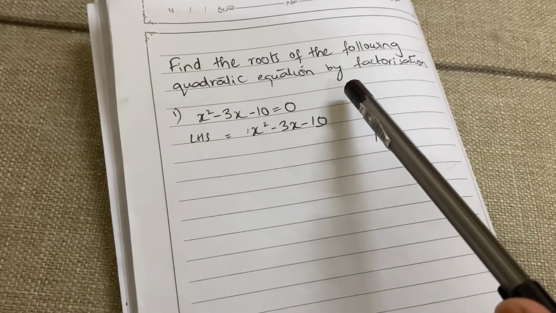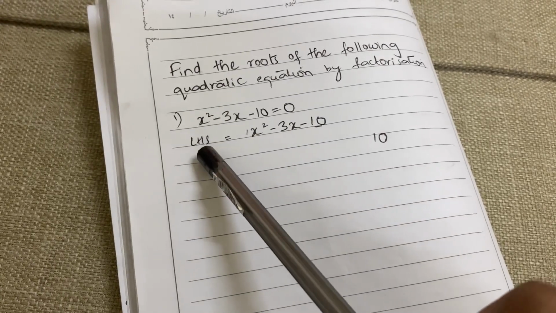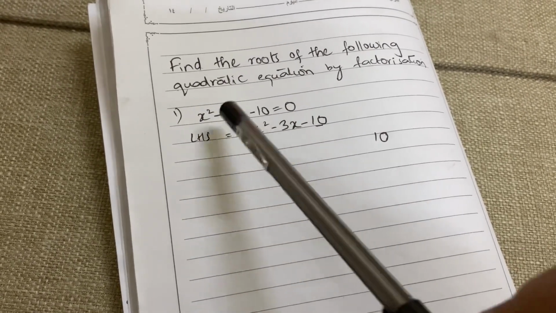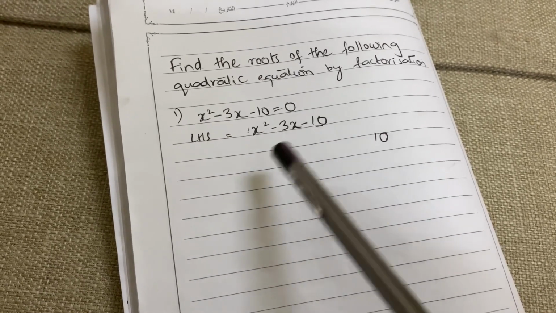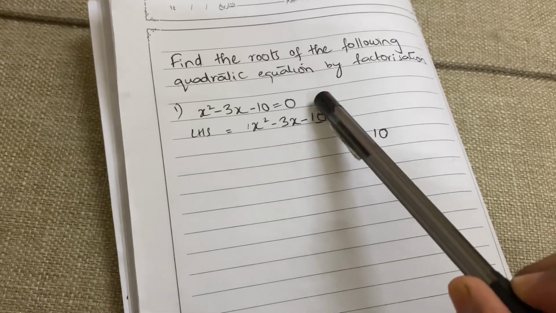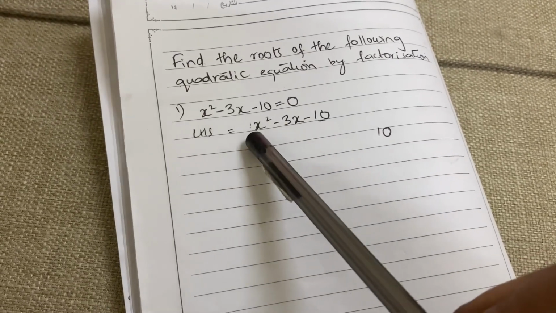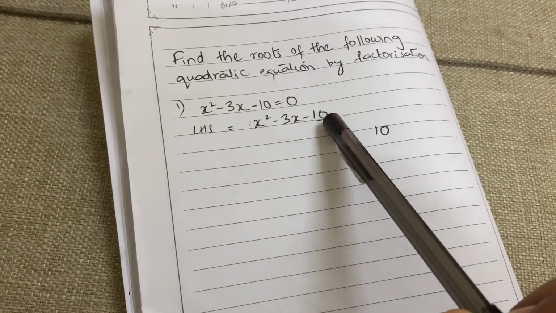So first, we are supposed to consider the LHS. The LHS is x square minus 3x minus 10. Now we are going to check these terms. Since there is nothing over here, we are going to consider 10 here.